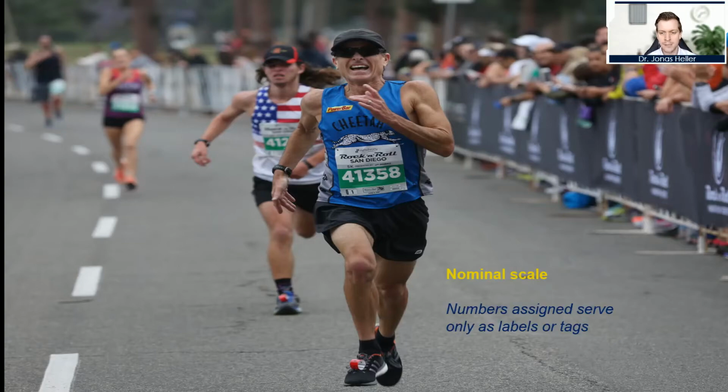A nominal scale is simply used to assign numbers that serve as a label or as a tag. So here in the example that you see on the slide, every runner has a certain number assigned, right? But this number doesn't tell us anything about the runner. It doesn't mean that the runner with the highest number is faster, or it doesn't tell us anything about the age or the speed of the runner. It's simply an identification number that identifies a certain variable in a data set. So that would be a nominal scale. It doesn't tell us anything else, but it gives us an identification or a tag of a number.